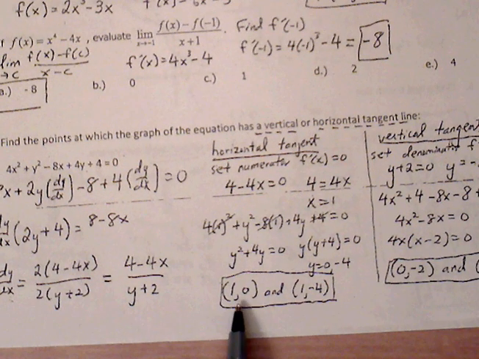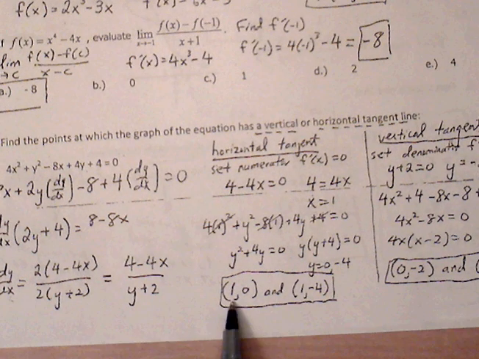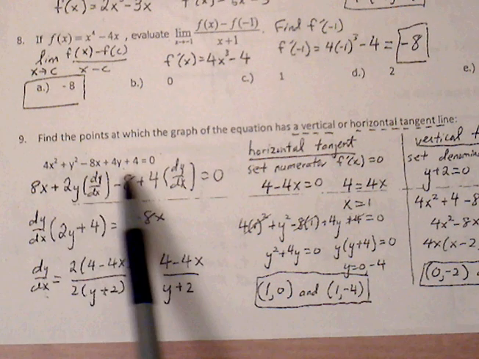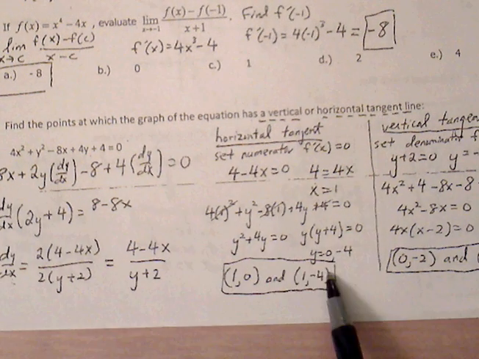Okay, this may seem strange to have two ordered pairs on the same graph that share the same x value, but it's because we have an equation that's not a function. So it's not necessarily going to pass the vertical line test, and we see that here.